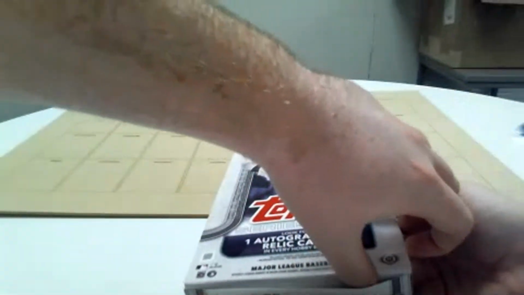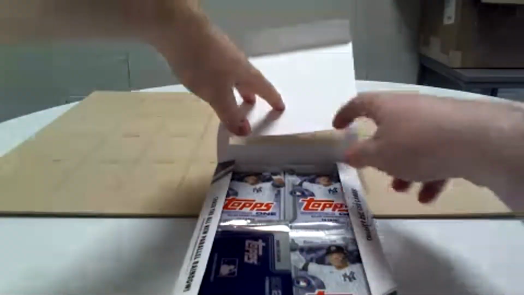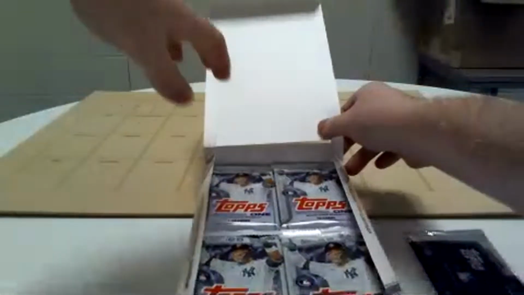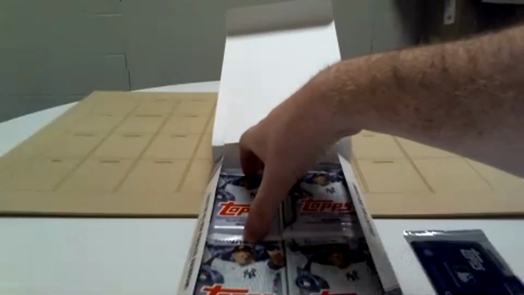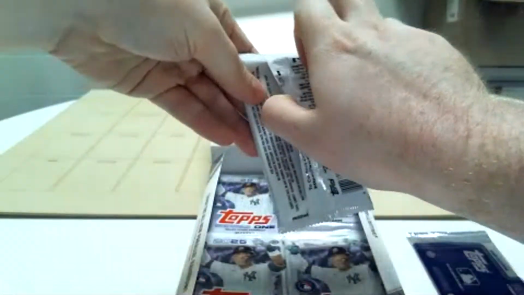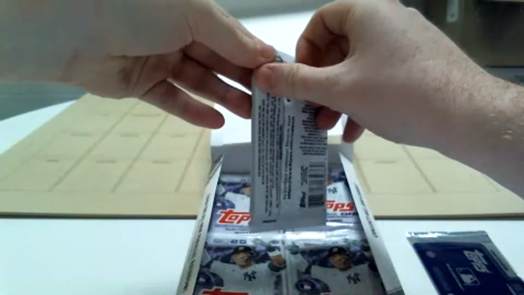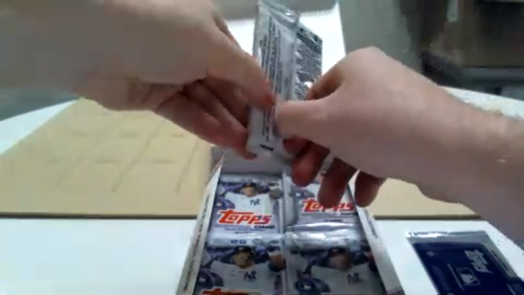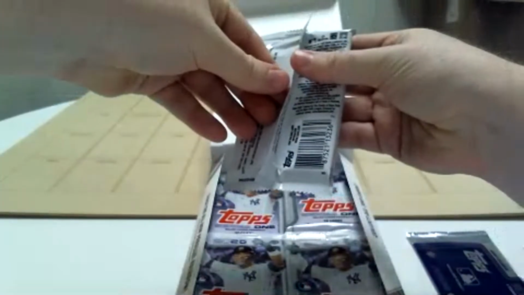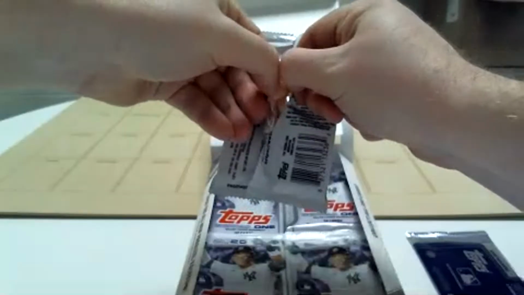Trying not to destroy the box. There we go. Okay. We'll do the hobby exclusive last, just in case. Oh, we'll do those last. All right. Here we go. First pack luck. Let's see. Oh, wow, this feels thick. Here we go.